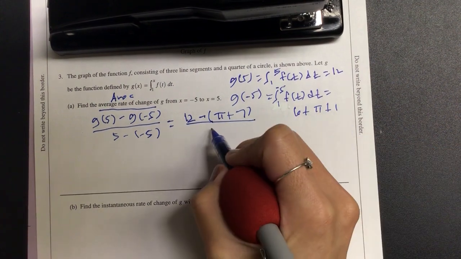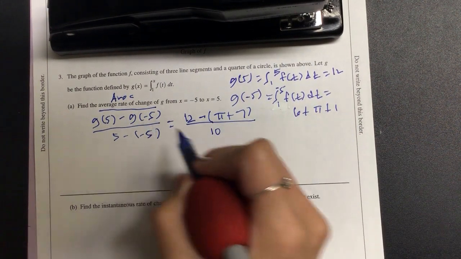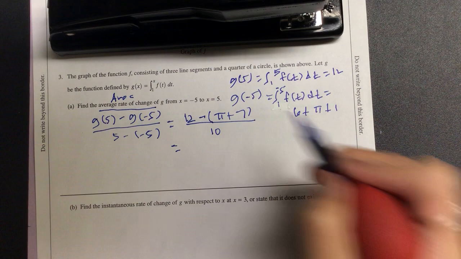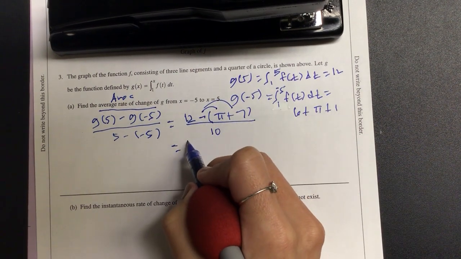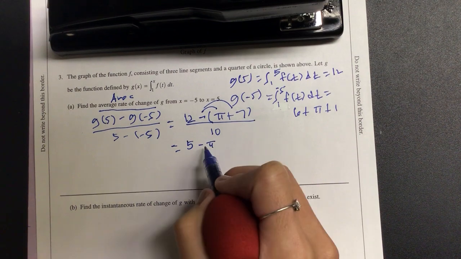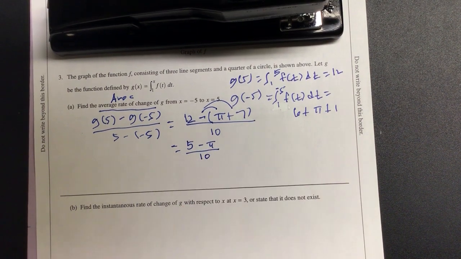All over, the bottom's going to be 10. So our final answer, when I distribute, 12 minus 7 is 5, so 5 minus pi over 10. If you want to separate the two fractions, you can, but just leave it like this. Because on free response, you want to try to not simplify as much as you can.